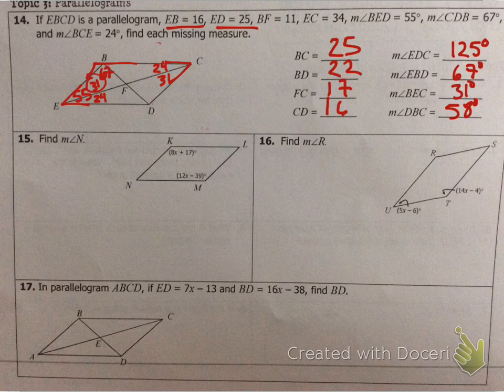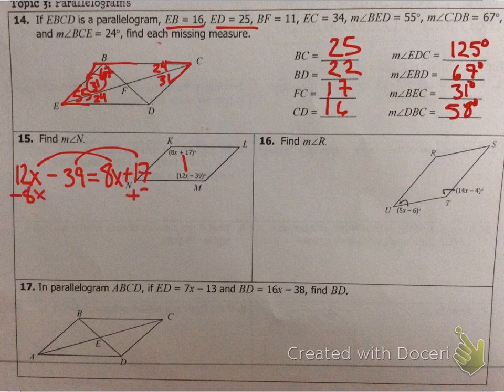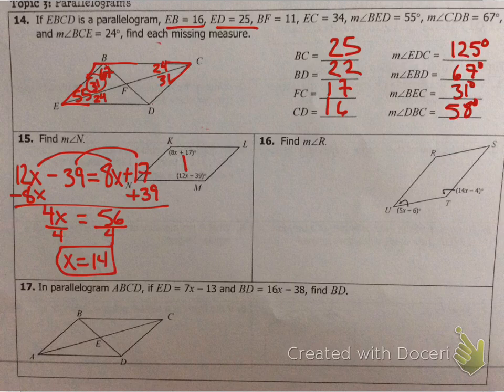All right. More of what you're going to get is something like this, where you need to recognize that these two are equal because they're opposite. So on a parallelogram, the opposites like that are equal. So here I would say minus 8x plus 39, you get 4x is equal to 56. Divide by 4, and x equals 14. Now again, for my CP, that's probably where I would stop.